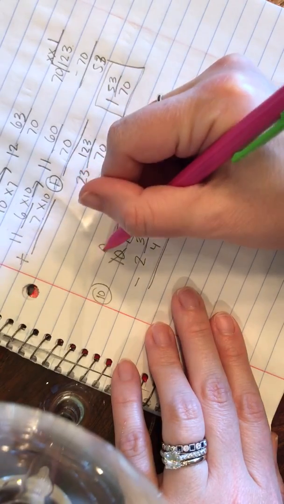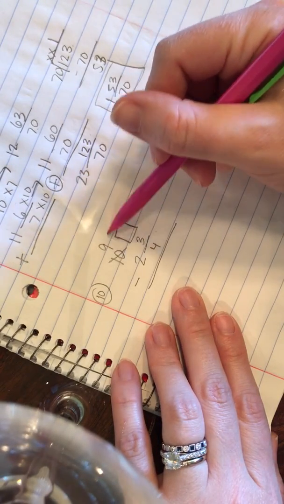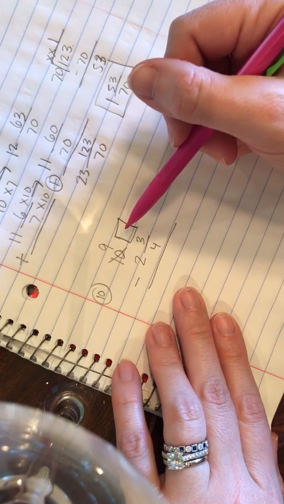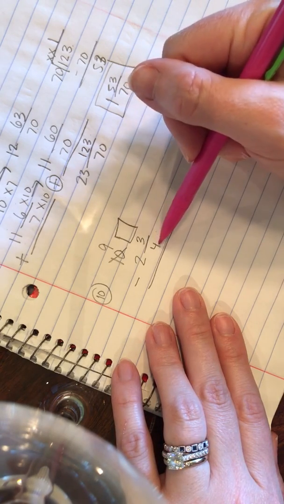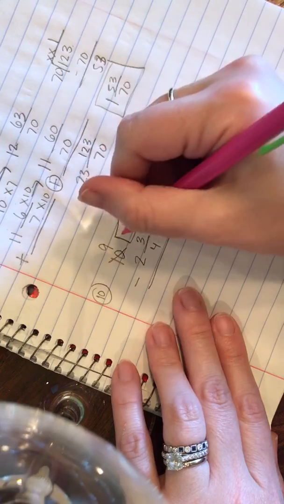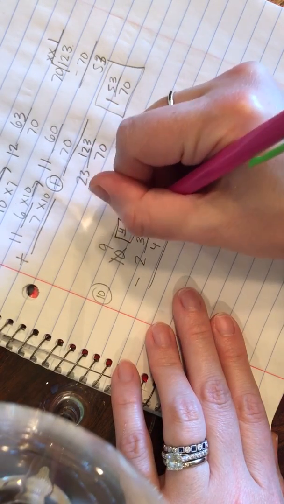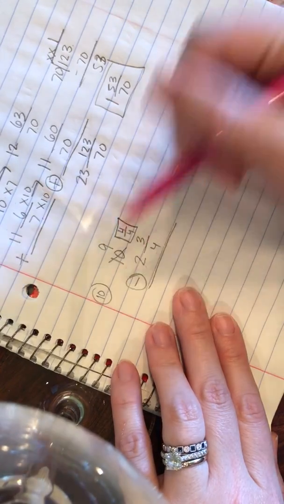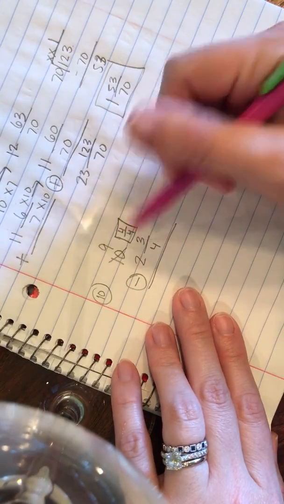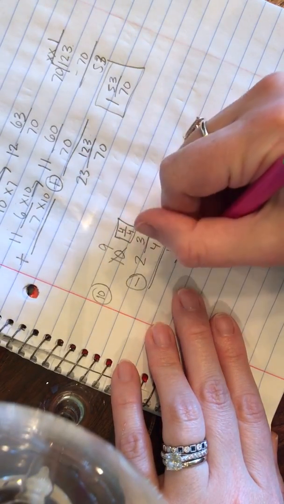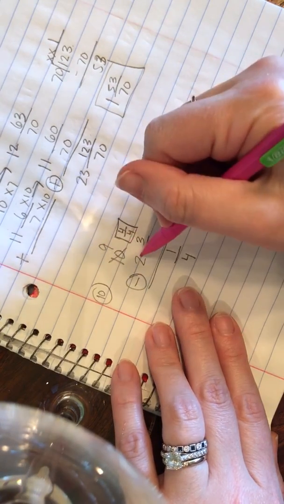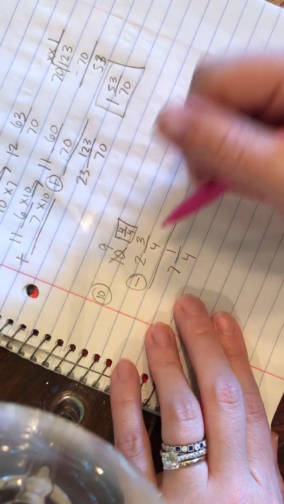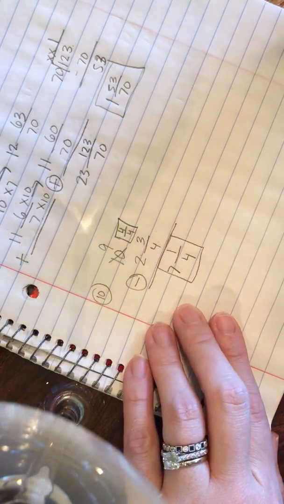This 10 becomes a 9. Now I'm borrowing one whole. Remember, we have to create a fraction that represents a whole. Because the 4 is my denominator down here, the best whole to use is 4/4. Okay? So now I'm ready to subtract. 4 minus 3 is 1/4, and 9 minus 2 is 7. And we can't reduce. So 7 1/4 is your final answer.